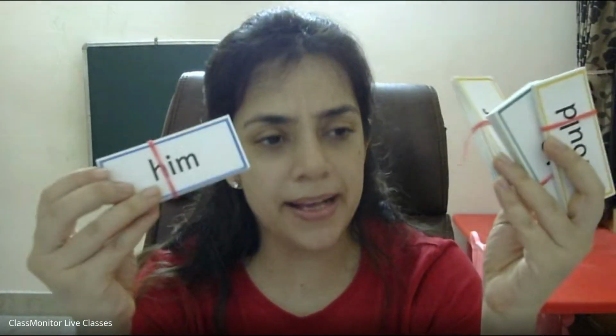Now, the day you introduce the first word family, simultaneously we are going to introduce this box, which is known as the high frequency sight word box. What is this high frequency sight word box? Those words which are used very frequently while reading and while writing. This is how they look. I've already sorted them as 2-letter words, 3-letter words, 4-letter words, and 5-letter words.